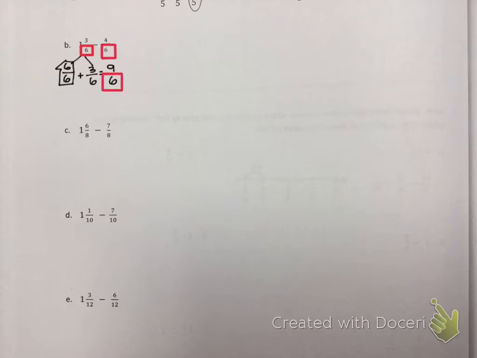Denominators are the same. We can subtract them. So let's go with 9/6 subtract 4/6, and we can solve that. I mean, that is some simple subtraction. So 9 subtract 4 is 5, and the denominator stays the same at 5/6. There's our answer. Perfect.